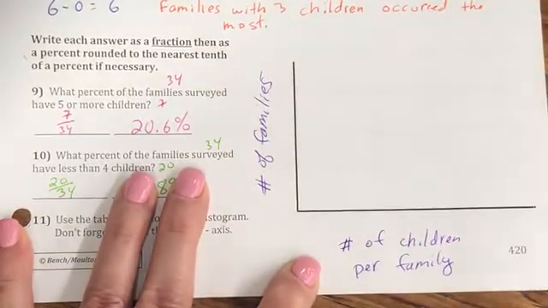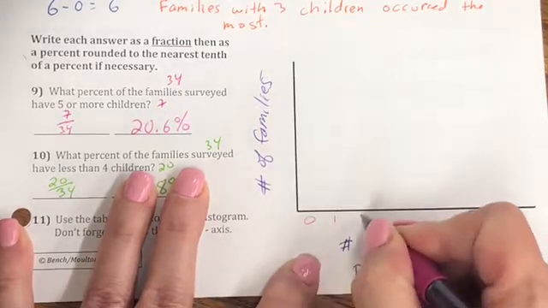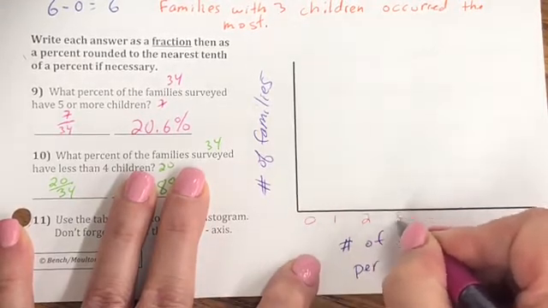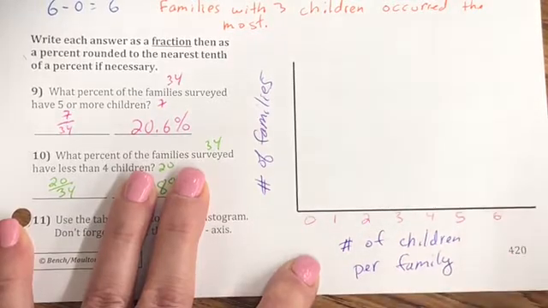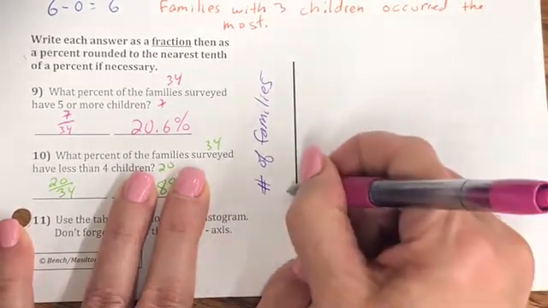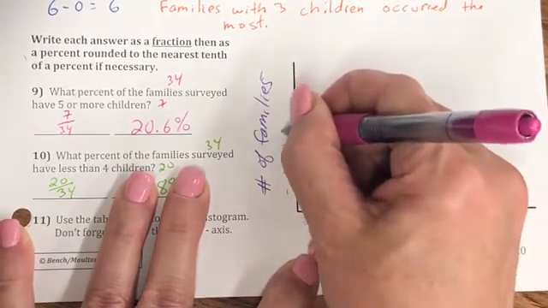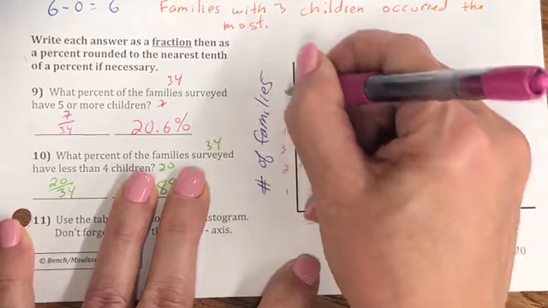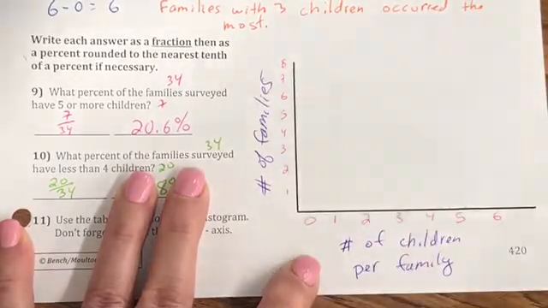Okay, and we have 0, 1, 2, 3, 4, 5, 6. Then over here we have 1, 2, 3, 4, 5, 6, 7, and 8.